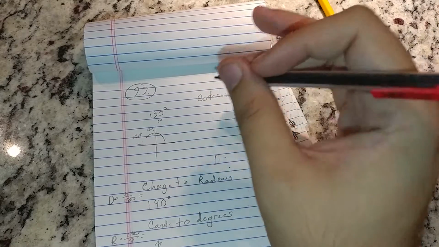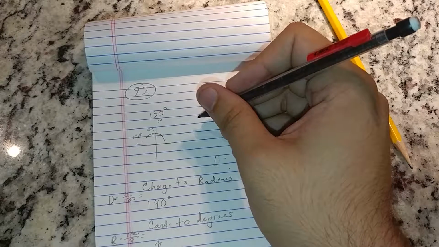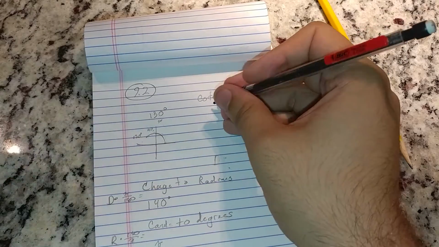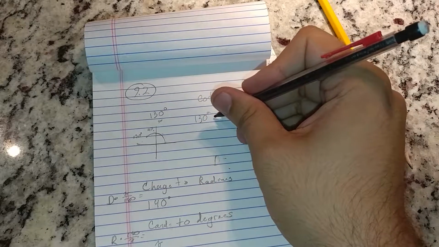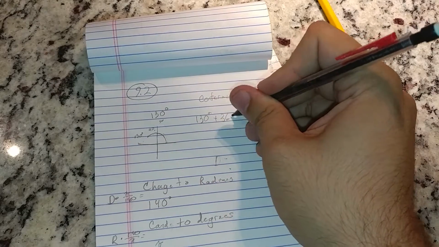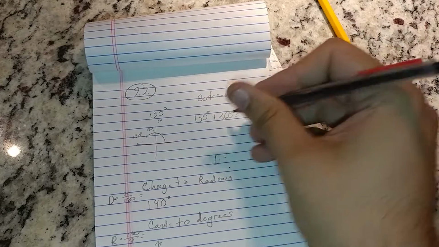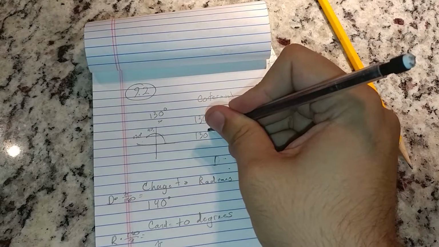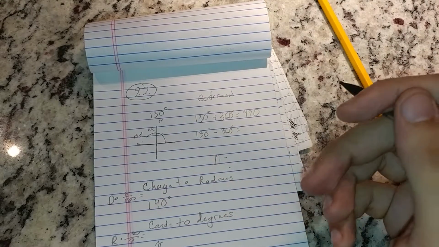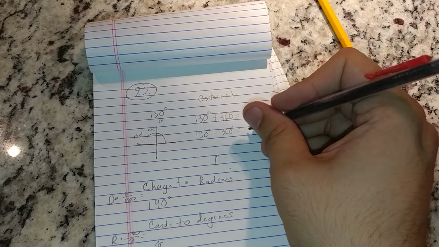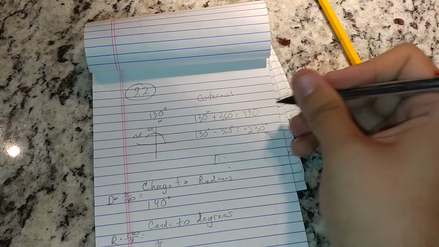Coterminal. Coterminal is one of the easiest questions on the test. All you have to do is find two angles that are coterminal to 130, let's say. So let's say it's 130 degrees. Well, for one positive one, I would just add 360 to it. So that gives me 490. And 130 degrees minus 360, that will end up giving me a negative... 130 minus 360 should be negative 230 degrees.